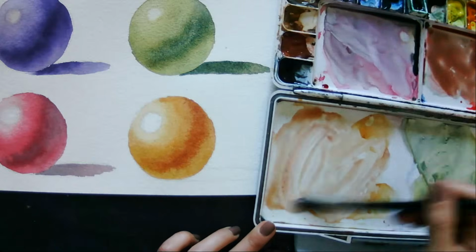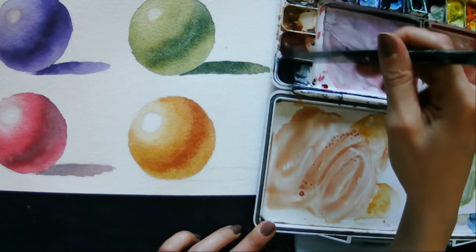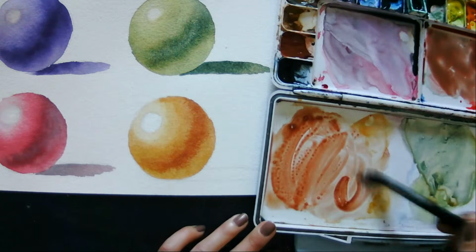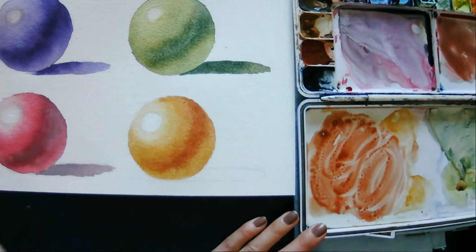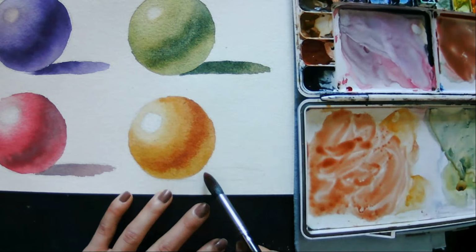I was using burnt sienna. And then painting in the cast shadow.